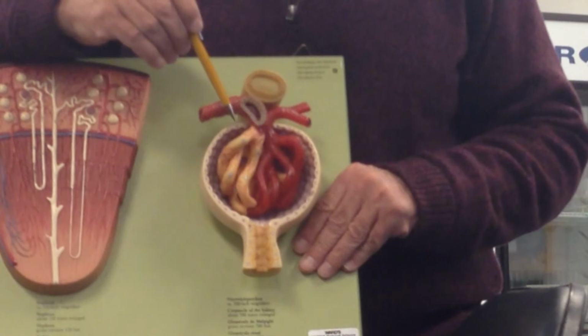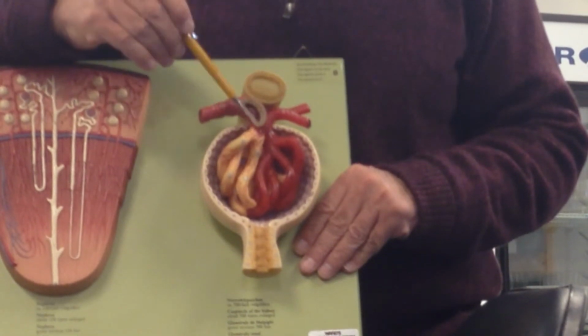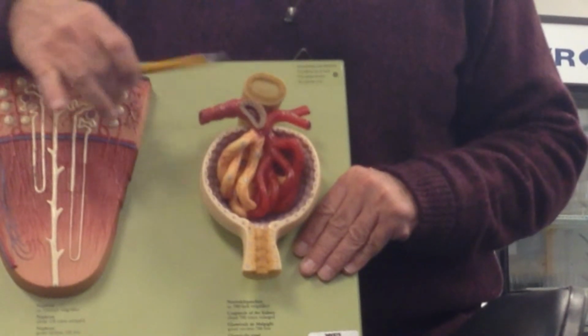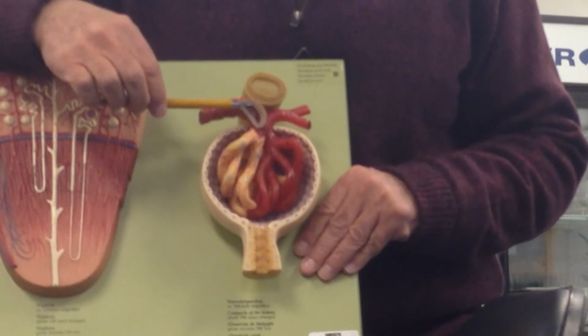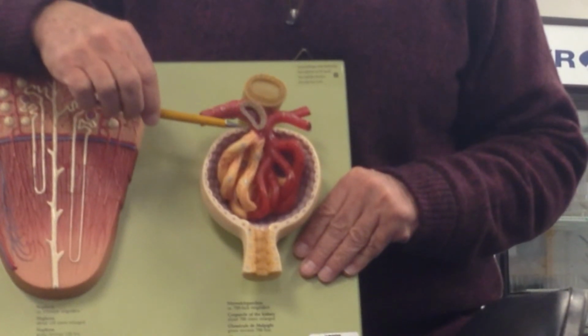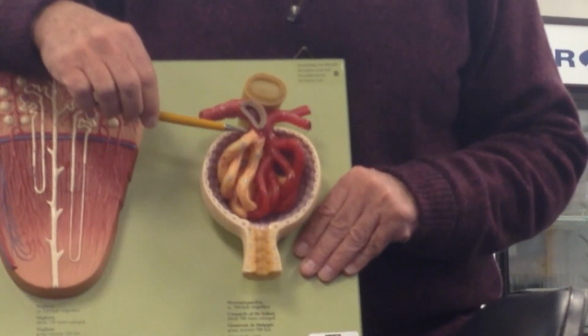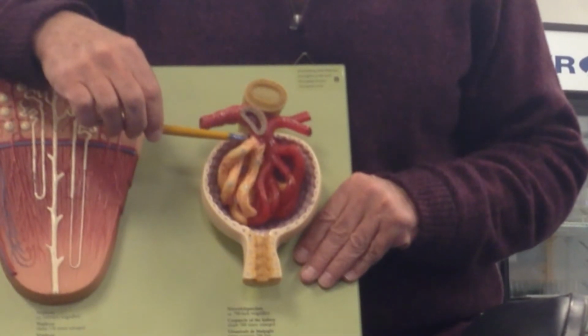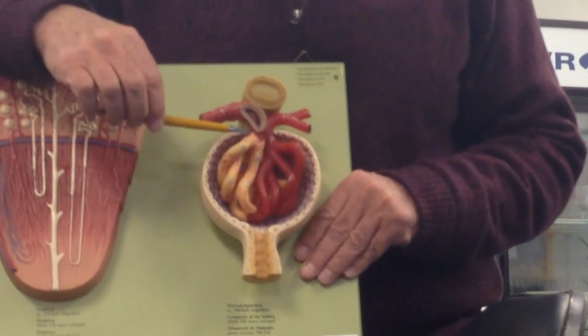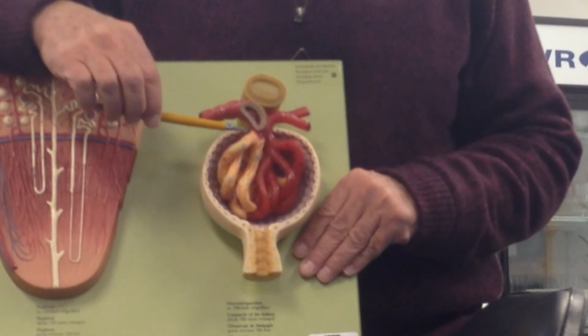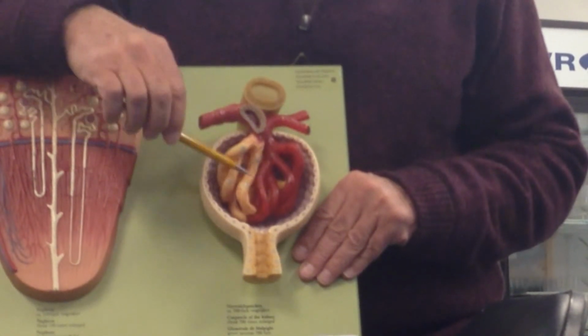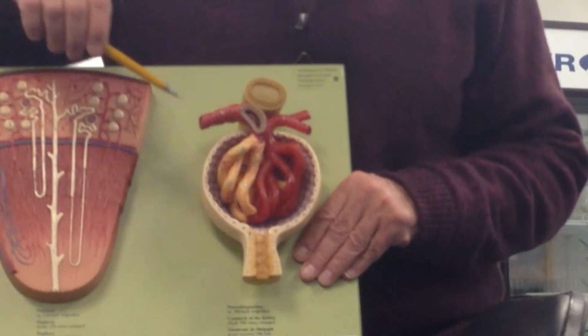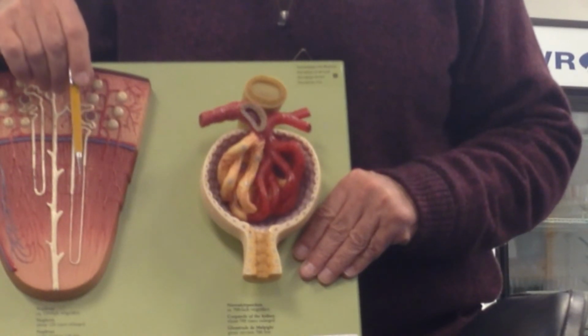Because recall what we're doing here, we're filtering blood plasma. So we've got a blood supply coming in, relatively high pressure, and then the filtrate oozing out between those fingery gaps of the podocytes that then goes on down into the loop of Henle.